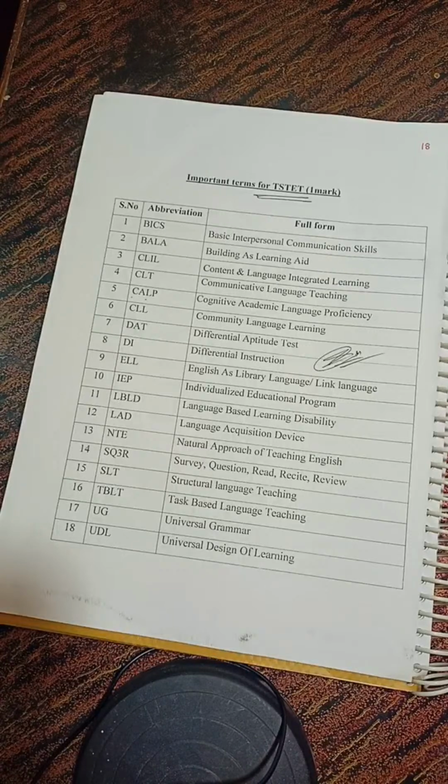SQ3R, Survey, Question, Read, Recite, Review. SLT, Structural Language Teaching. TBLT, Task Based Language Teaching. UG, Universal Grammar, and UDL, Universal Design of Learning. So these are the 18 abbreviations which we have to learn compulsorily.